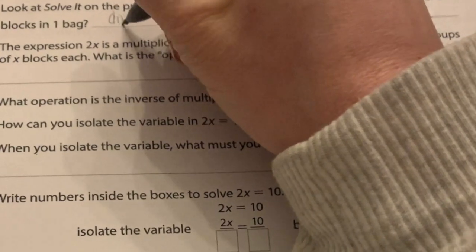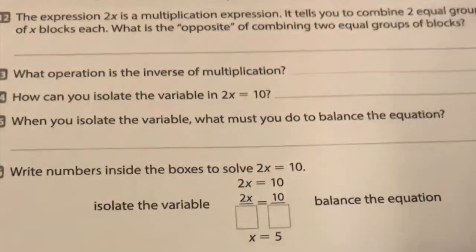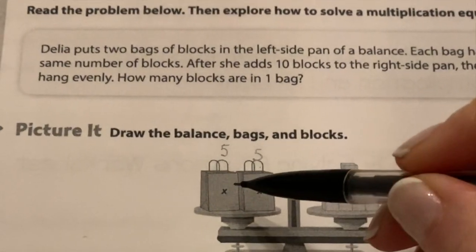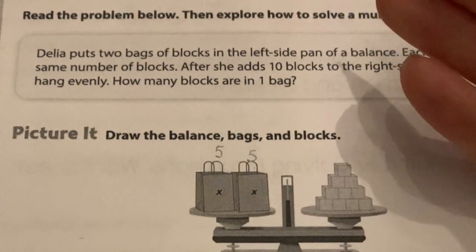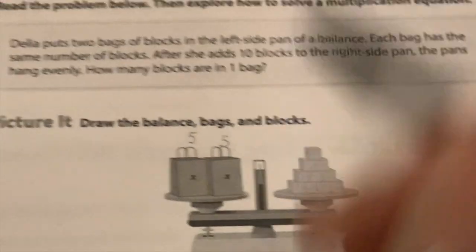What did we need to do? We basically divided 10 by 2, just by thinking about it, right? I'll go back to the picture. We knew there was 10 here. We knew there were 2 bags, and each bag had to have the same amount. So we took the 10 and we just divided it by 2 in our heads. We knew there would be 5 in each bag.